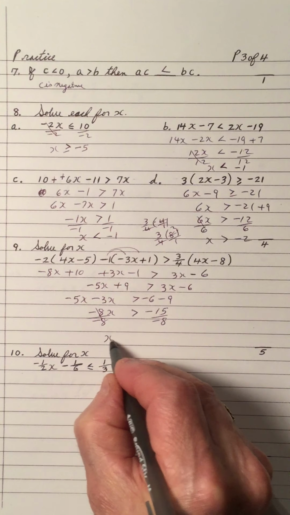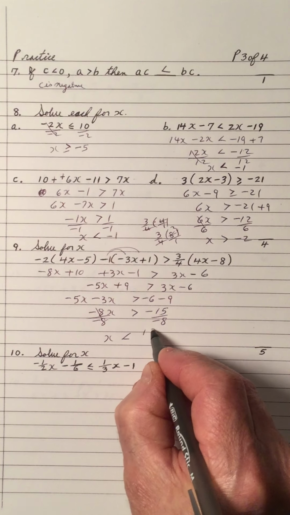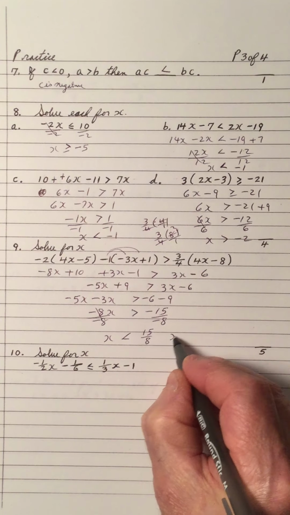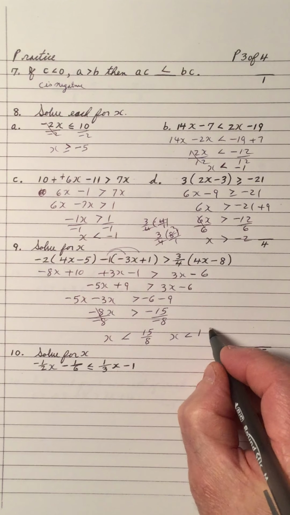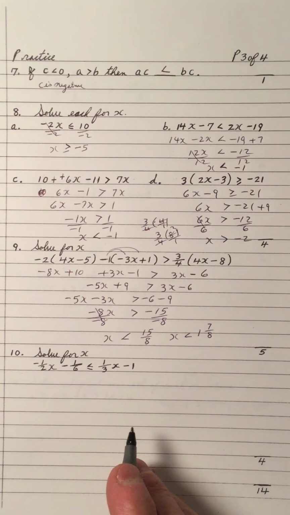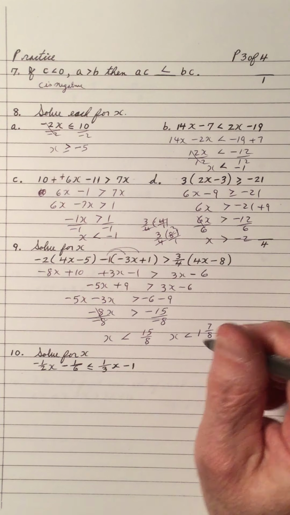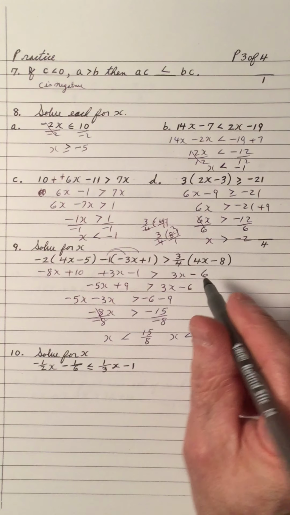That cancels to give me 1. And I divided by negative numbers, so less than, and that's 15 over 8. Or you could call it 1 7/8. 8 goes into 15 once, so 7 left over. But yep, everything is okay.